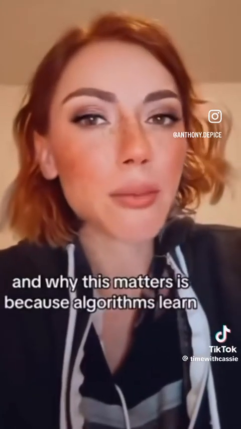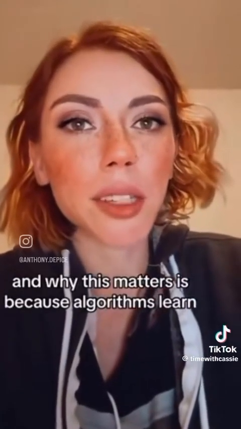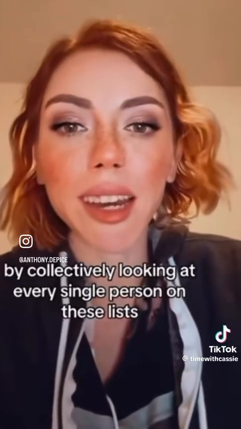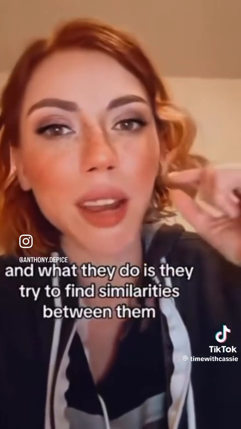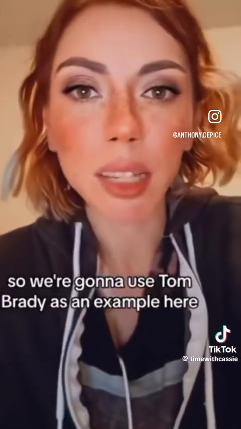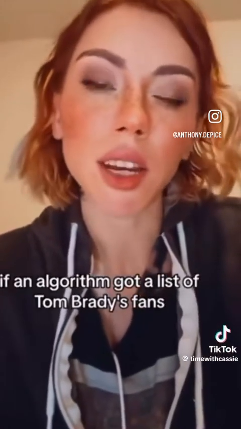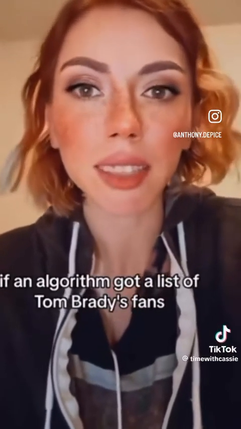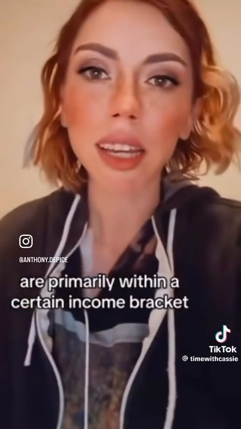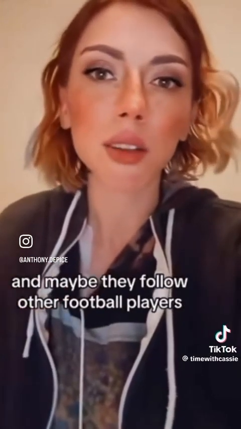And why this matters is because algorithms learn by collectively looking at every single person on these lists. And what they do is they try to find similarities between them. So we're gonna use Tom Brady as an example here. If an algorithm got a list off of Tom Brady's fans, they would probably see they're primarily men, primarily in New England, they're primarily within a certain income bracket, and maybe they follow other football players.